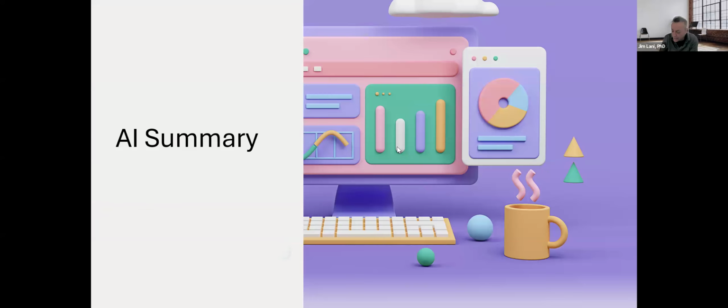Okay, I'll review the AI summary. Basically, in the tool, once you do a set of analyses, there's an AI summary that can encapsulate everything for you.